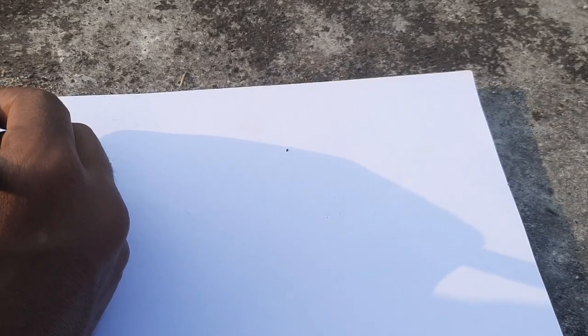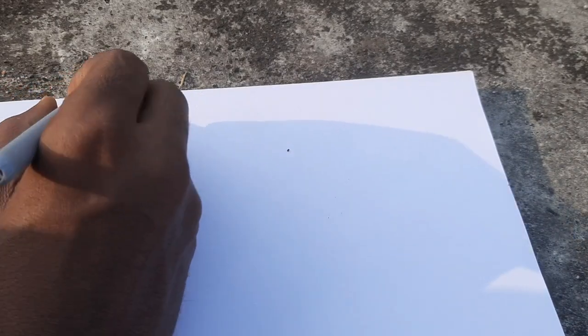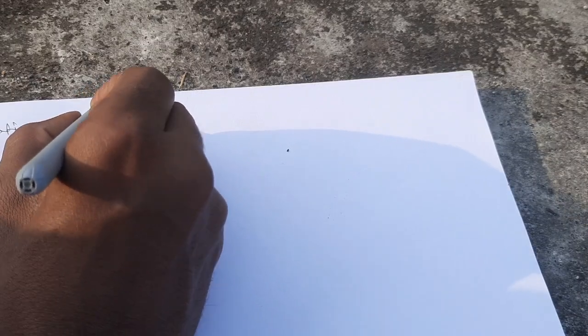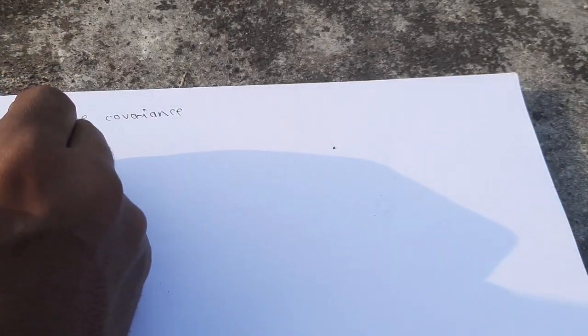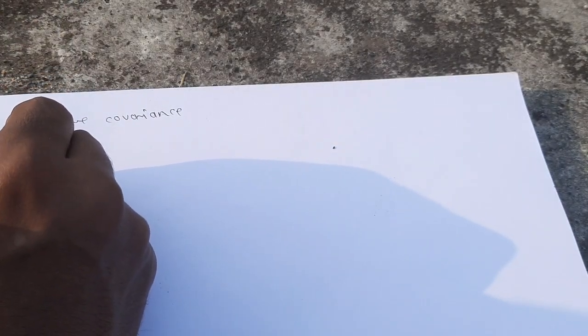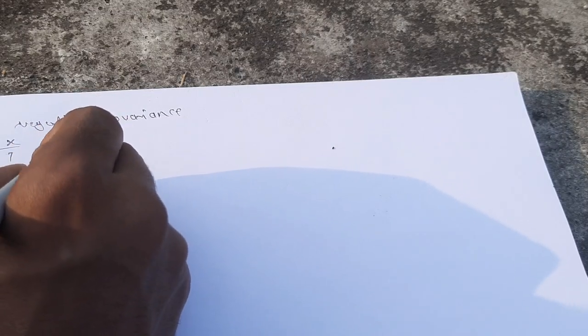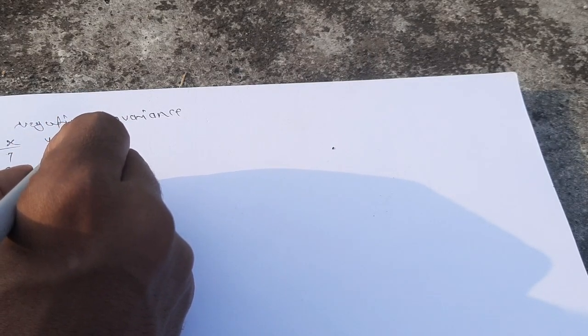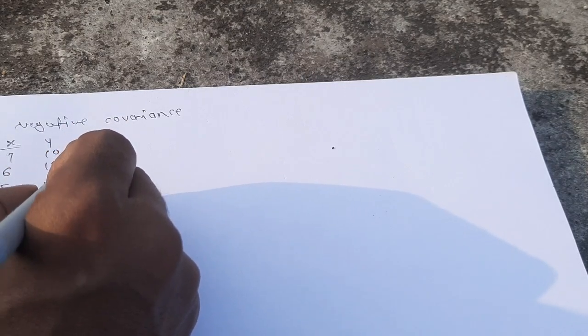Try to solve this negative covariance problem. X is 7, 6, 5, and y is 10, 10, 12, and 40.